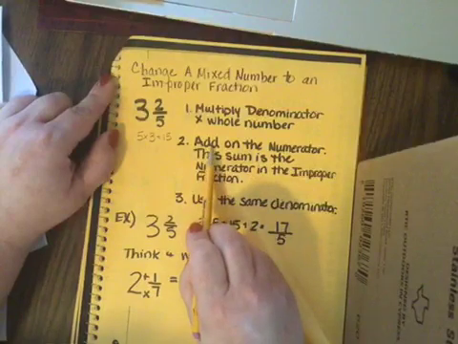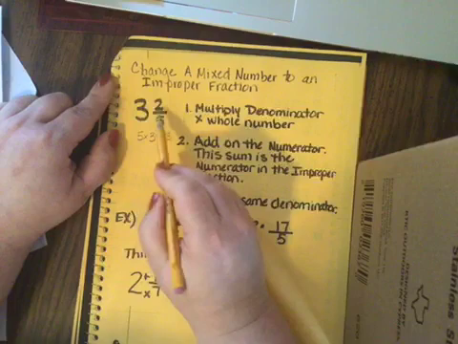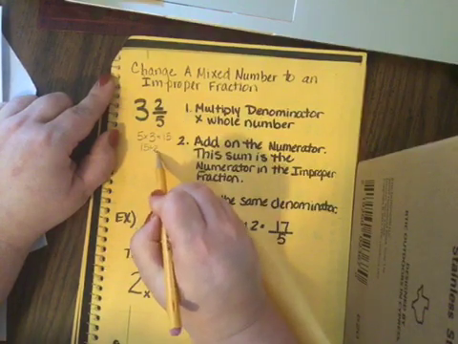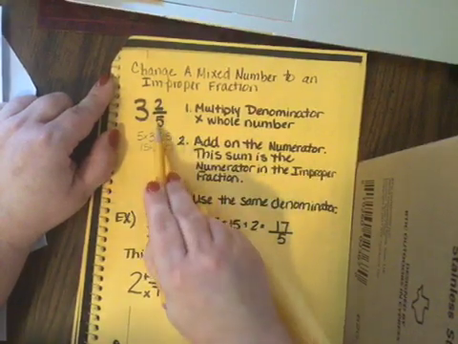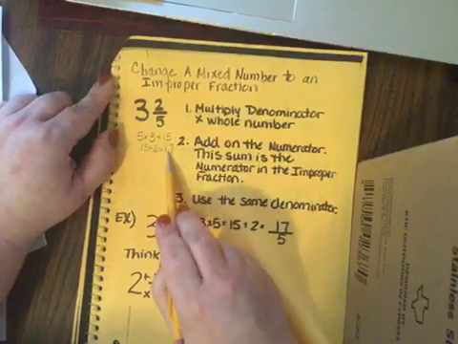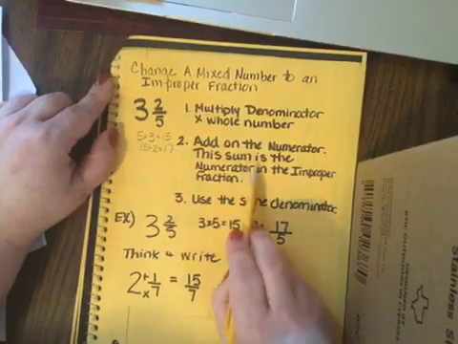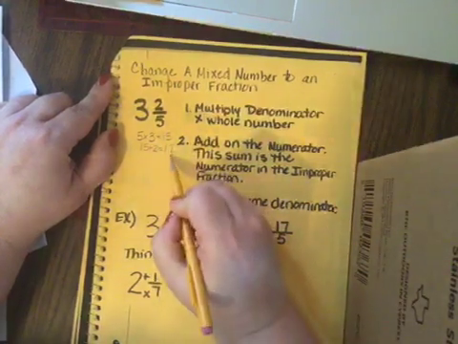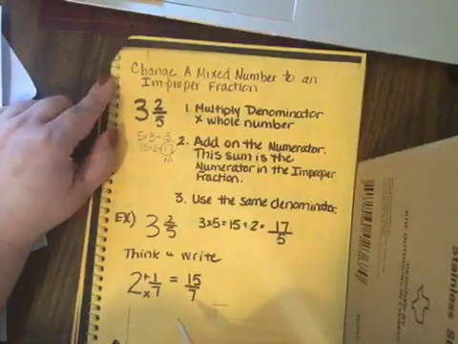Step 2 says to add on the numerator. So I'm going to take 15 and add on my numerator of 2. 15 plus 2 equals 17. So I multiplied 5 times 3 and I added on 2. And I got 17. This sum, this number right here, 17, is the numerator in my improper fraction. So I've already got my numerator just from following the first 2 steps.